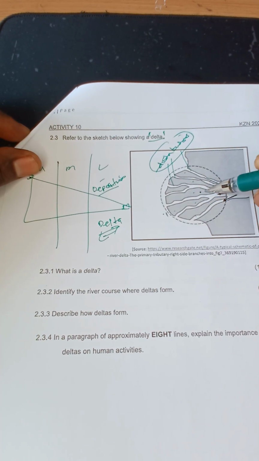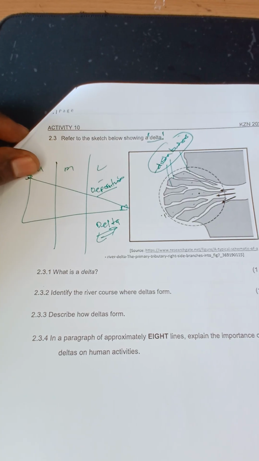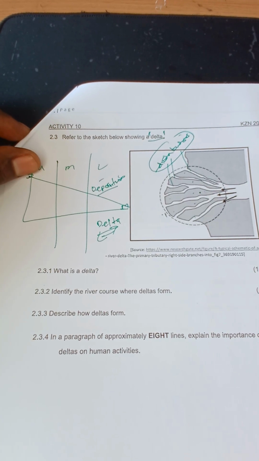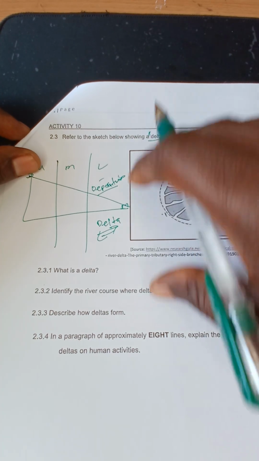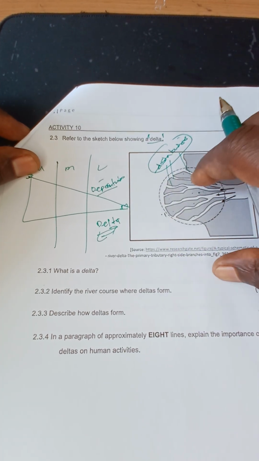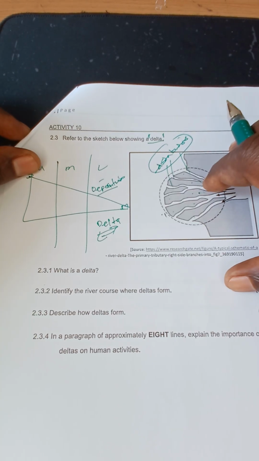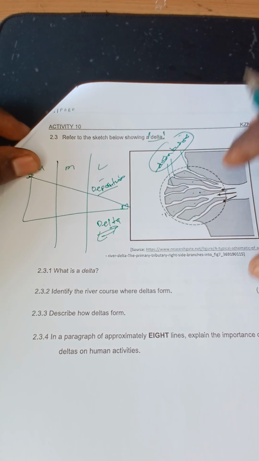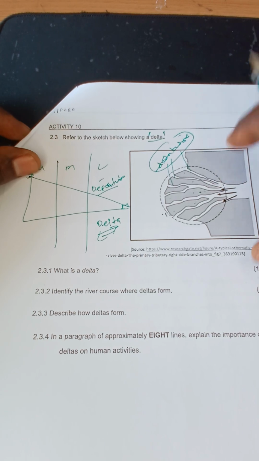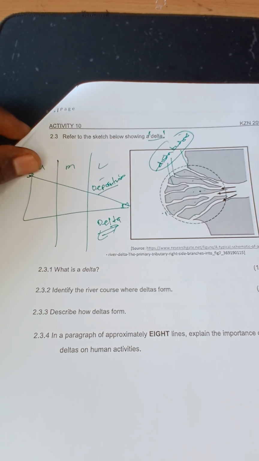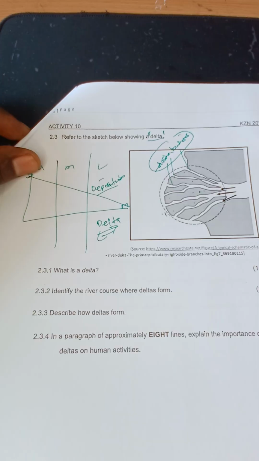There is deposition taking place, which shows that the river has lost most of its energy. It starts to deposit some materials because it has lost most of its energy. So this is within the lower course of the river. This is a depositional feature that is fan-shaped as a result of a river losing energy at the mouth of the river. That's what a delta is all about.